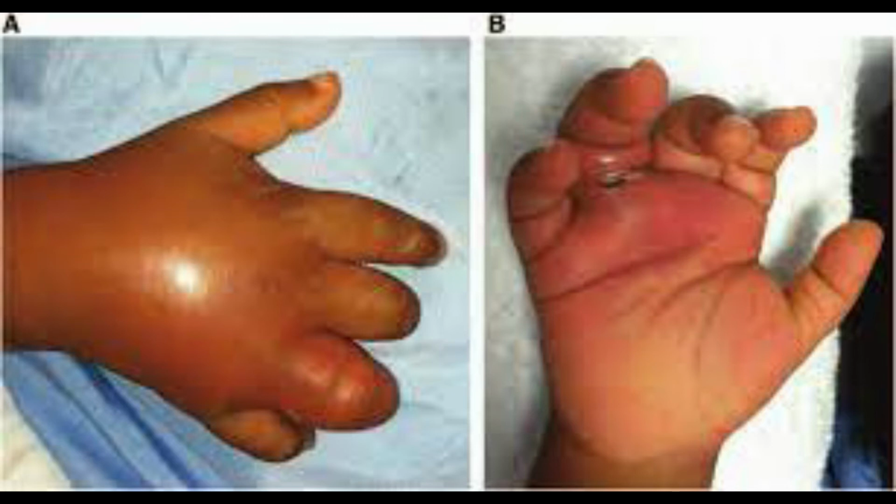That condition where there's swelling and pain in the joint is called dactylitis. Now, other symptoms include developmental challenges in children. They are slow growing.